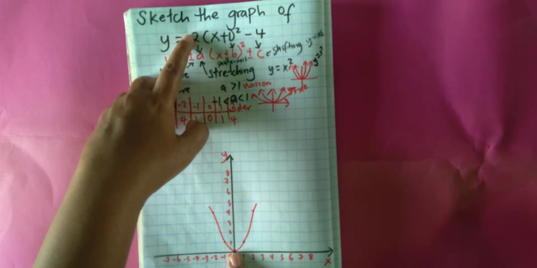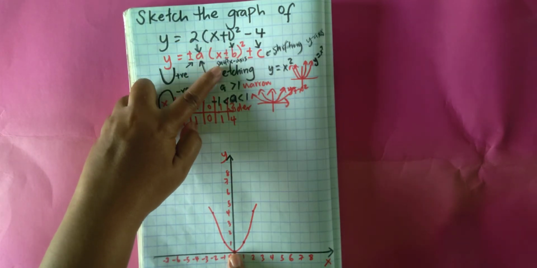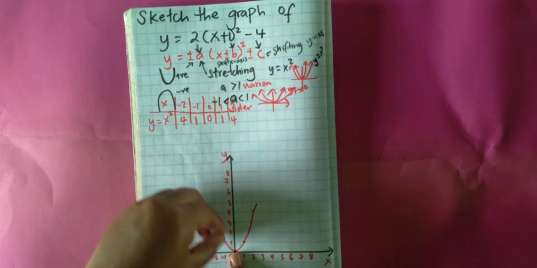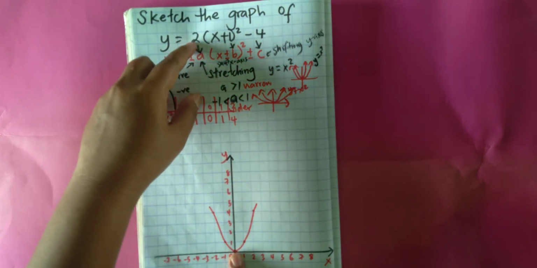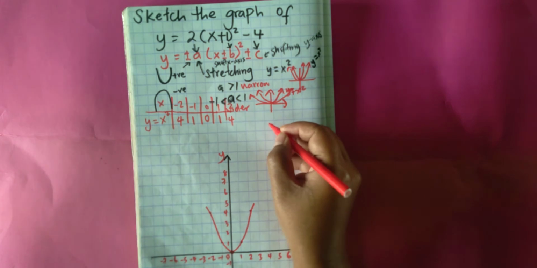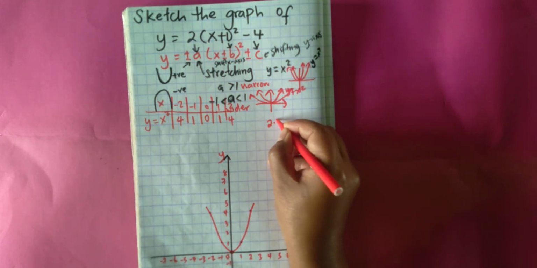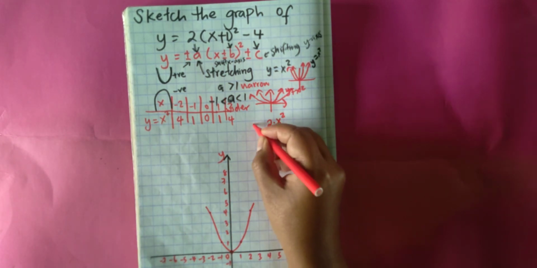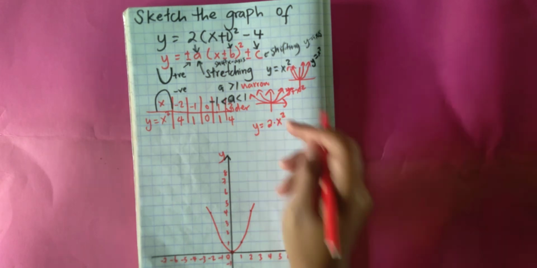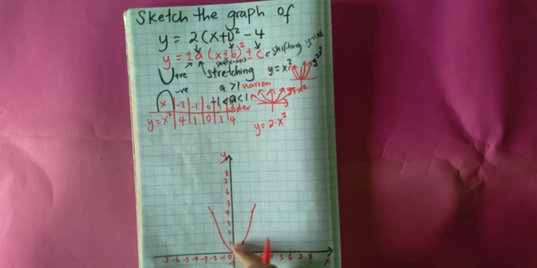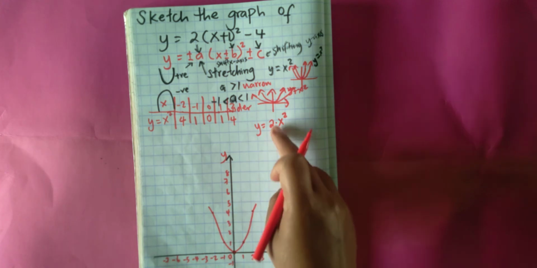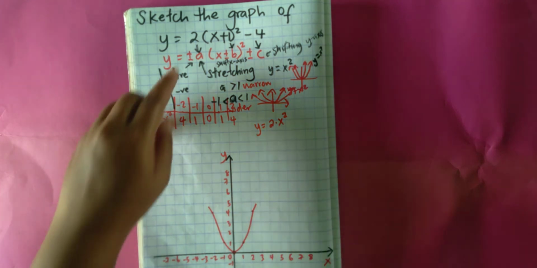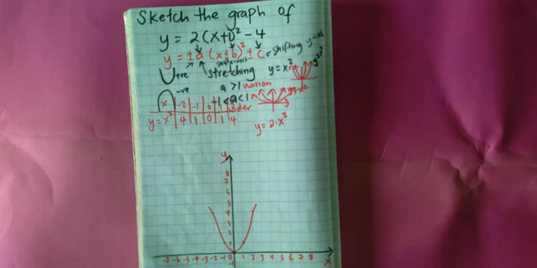Our a is equal to 2. So for stretching this graph, we will multiply it by 2. So it will be y equals 2 times x squared. This x squared graph, we will multiply it by 2. That is the meaning of stretching.